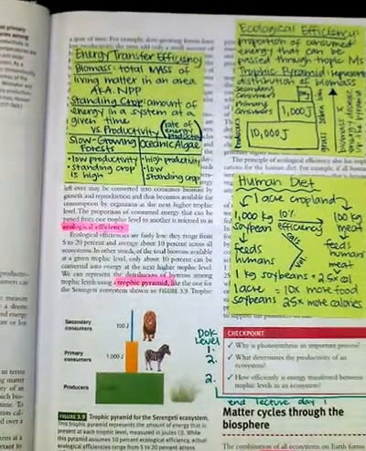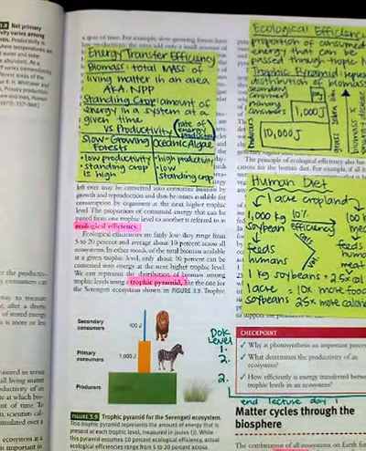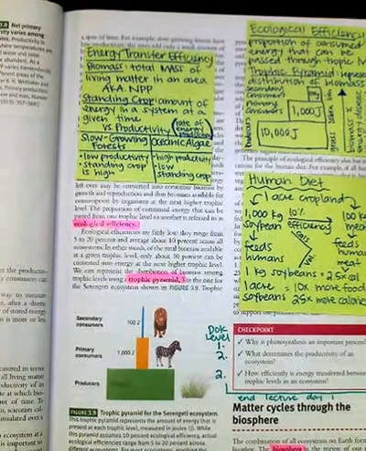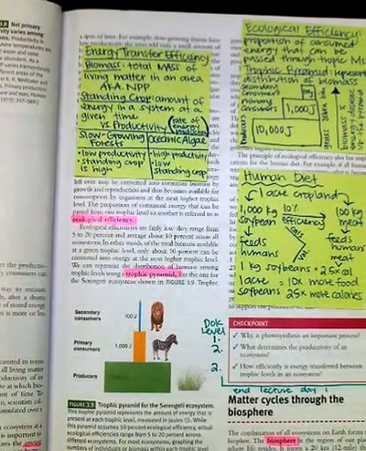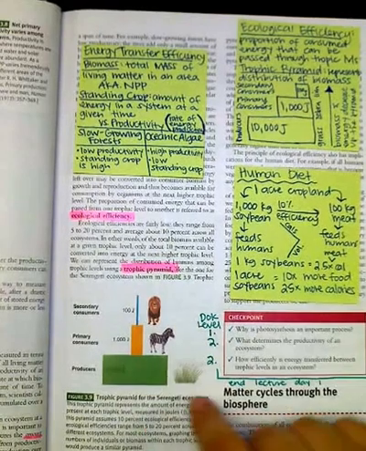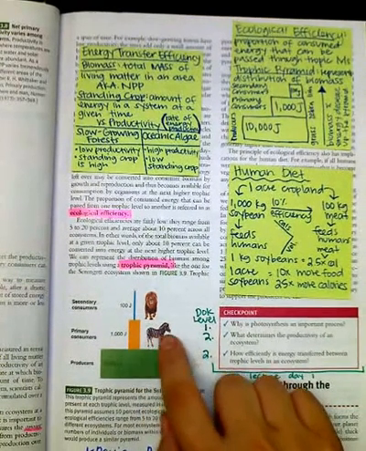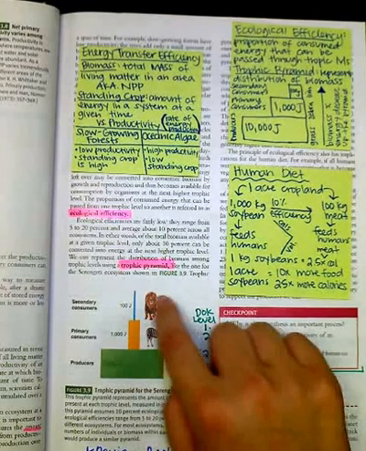Last page here for our first day. All right, now we want to know our energy transfer efficiency. So how efficiently is energy being transferred from one trophic level to the next? So how efficiently is this grass being transferred to this zebra? And how efficiently is his energy being transferred to this lion?